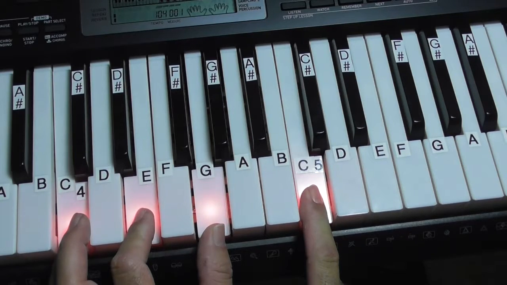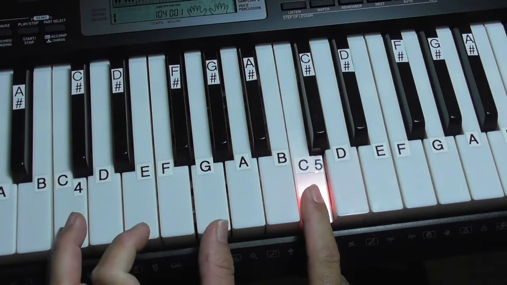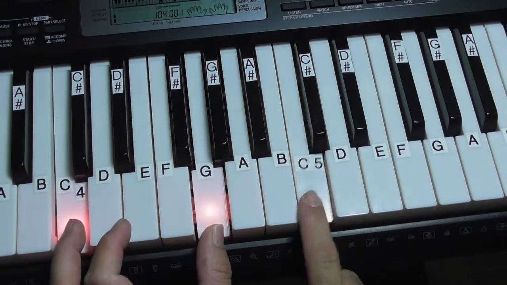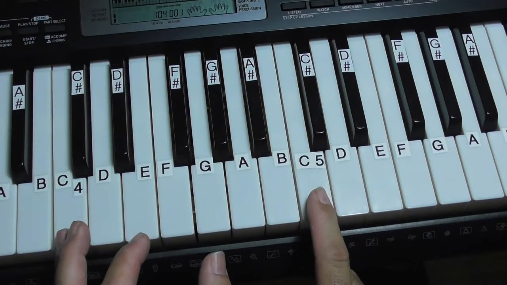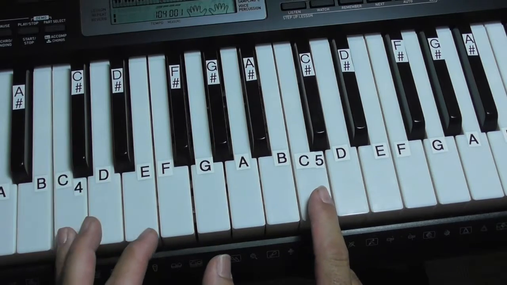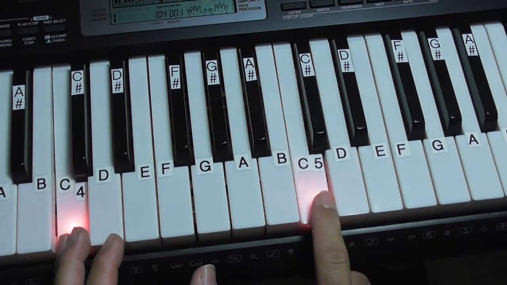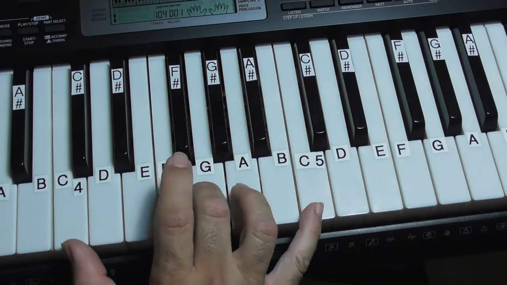So what I want you to do is get rid of the 3. Don't play the 3. I want you to play 1, 5, and then the next note. So it's the exact same note. You're playing your 5th note in your key, and you're playing the root note, which is C, and then you're playing the next root note. So it takes a while to do, but it sounds really cool.